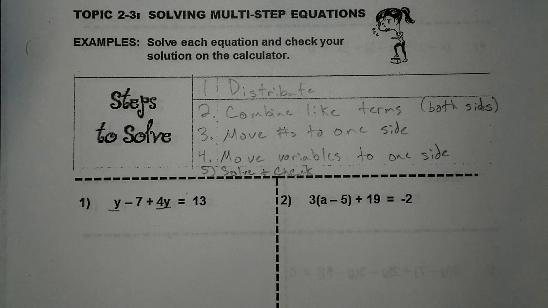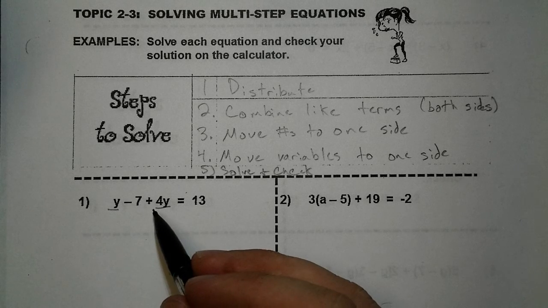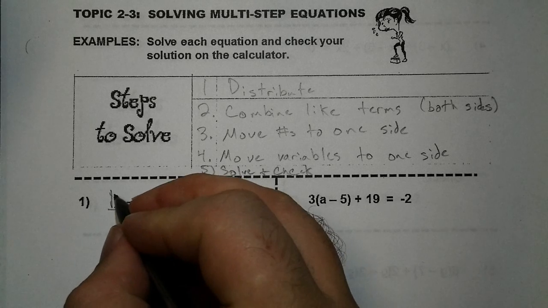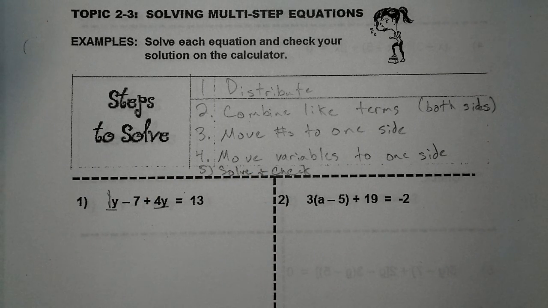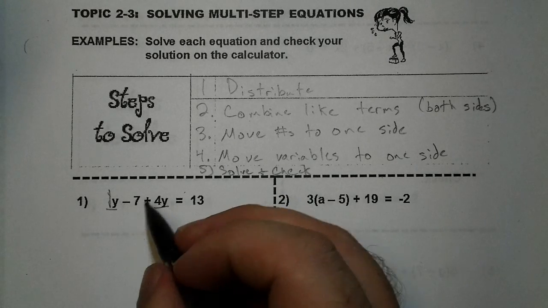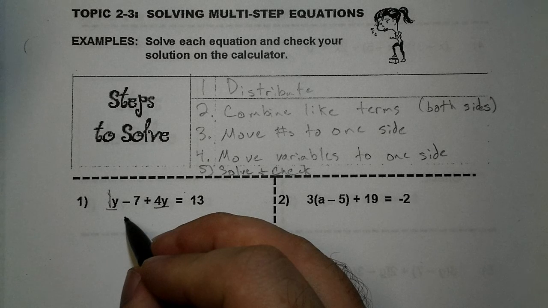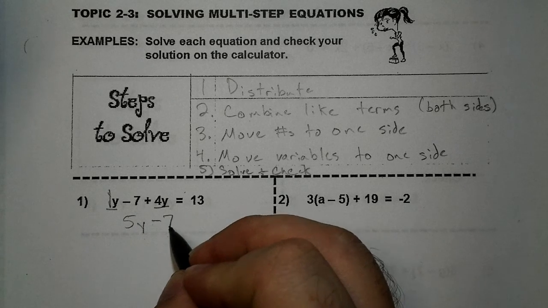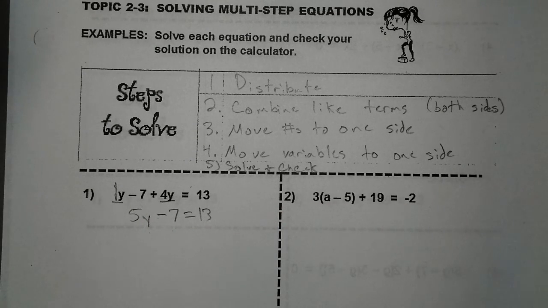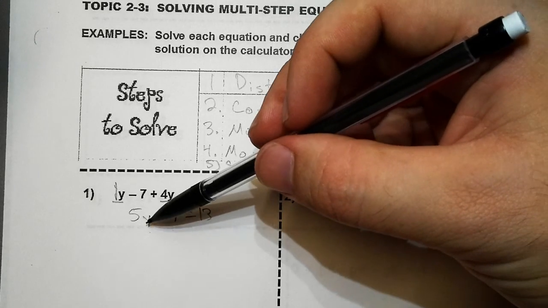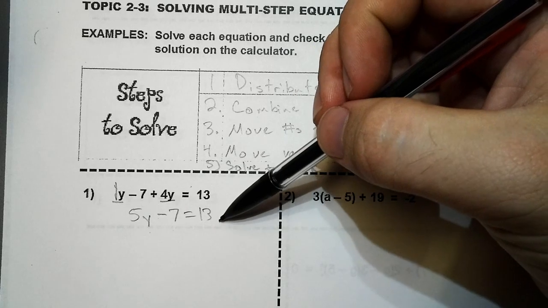When we combine like terms, you're just going to add, subtract, multiply, or divide with what's given. So this is y, and how many y's is it? There's only one of them. So I'm going to put in that 1 just so I remember it's 1, plus 4y. And we're going to ignore that minus 7 for a minute. So 1 plus 4 is 5. So combining those, we get 5y. And we still have a minus 7. Minus 7 equals 13. So we've combined our like terms. Do I have any other like terms? No, this has a variable, this doesn't, and this is on the other side.